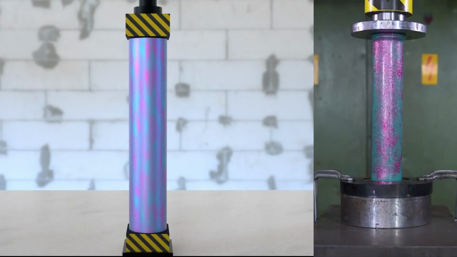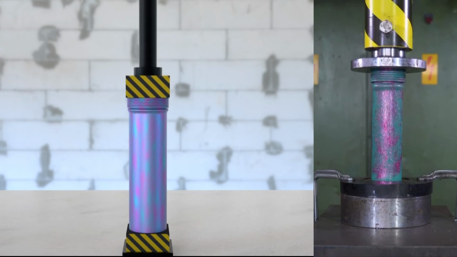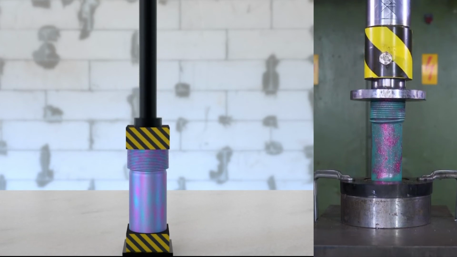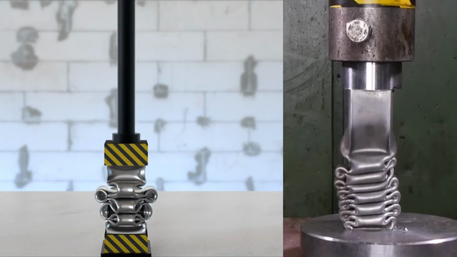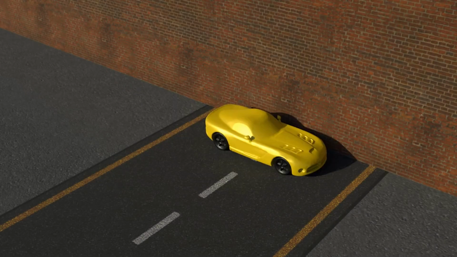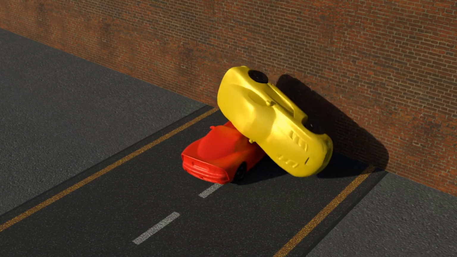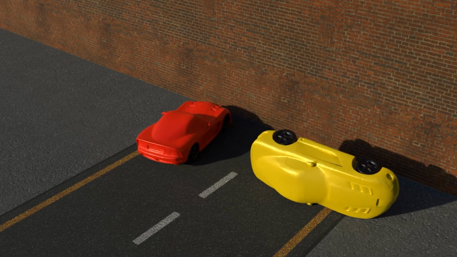Next, we conduct a hydraulic test on a long cylinder pipe, where the crushing pattern also matches a real experiment shown on the right. So does the square pipe. Now we simulate a high-speed racing car crashing into another parked car, creating a significant crease dent on the side.